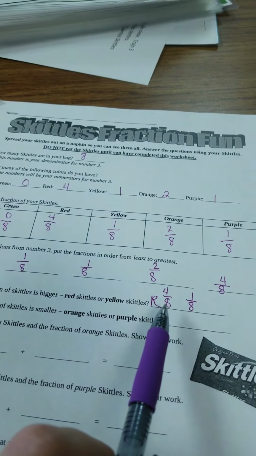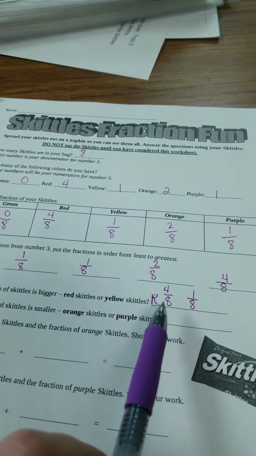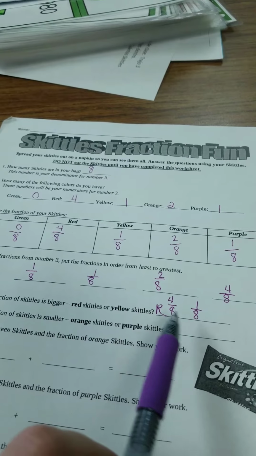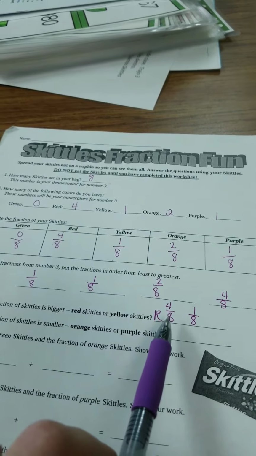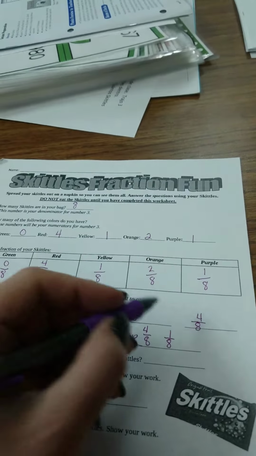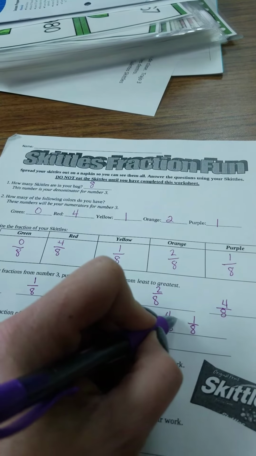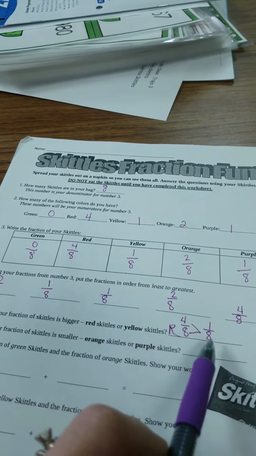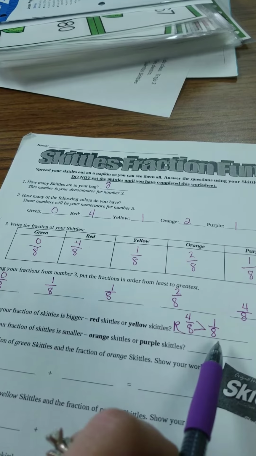And we said in class, just like we can compare whole numbers and say that 37 is greater than 12, we can do the same thing with fractions. They told me in class that 4/8 was the bigger fraction, so 4/8 is greater than 1/8. We always read our comparison statements from left to right, just like we read a book.